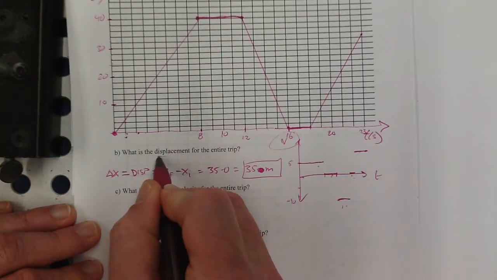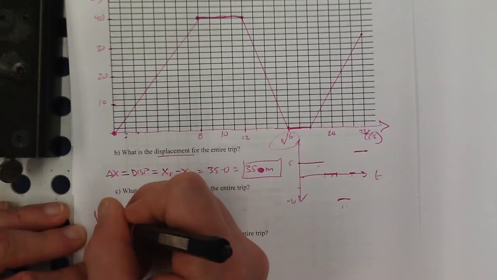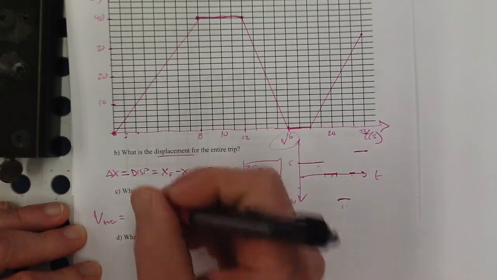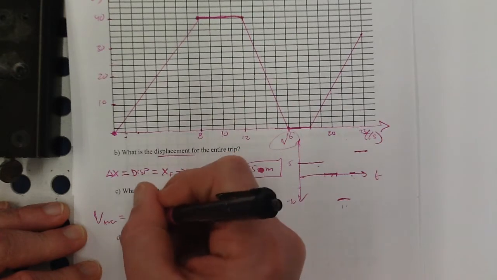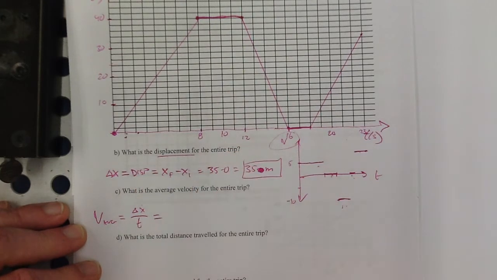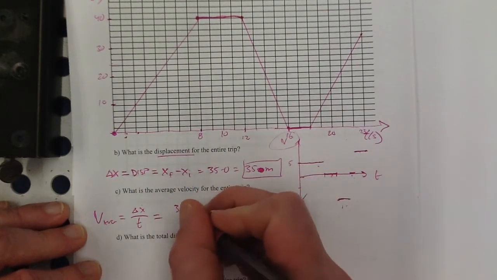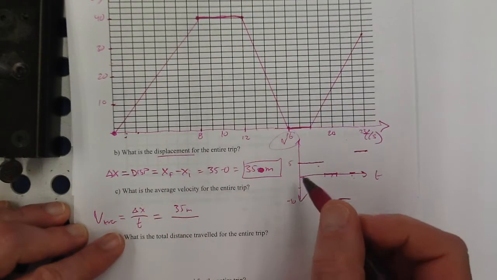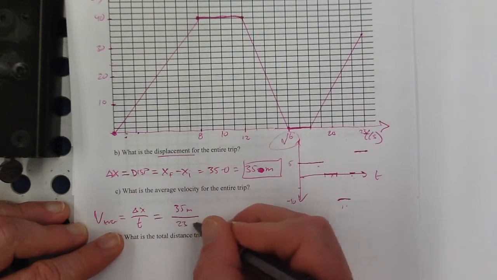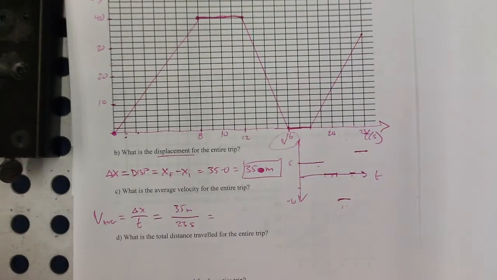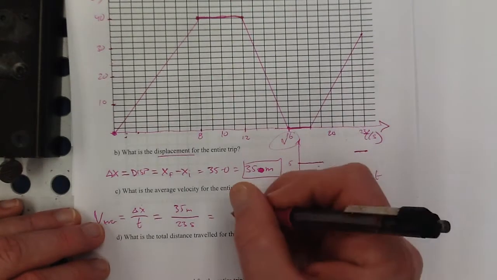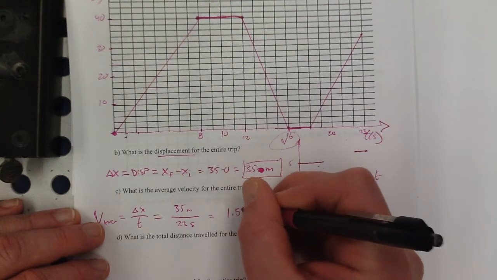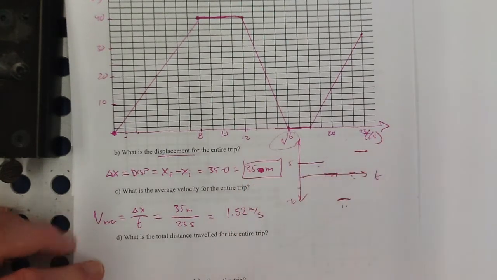And then if you know what displacement is, average velocity is equal to displacement divided by time. So the displacement is 35 meters, and the total time is 23 seconds. So 35 divided by 23, 1.52 meters per second.